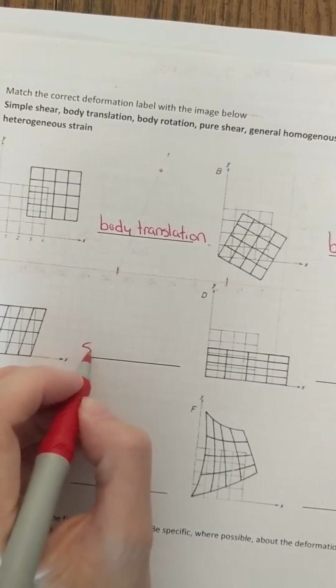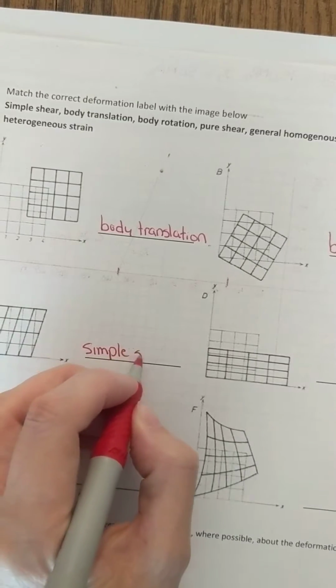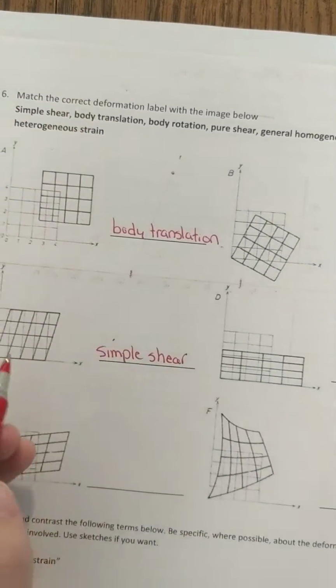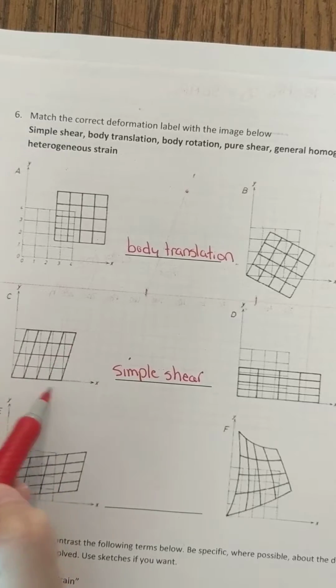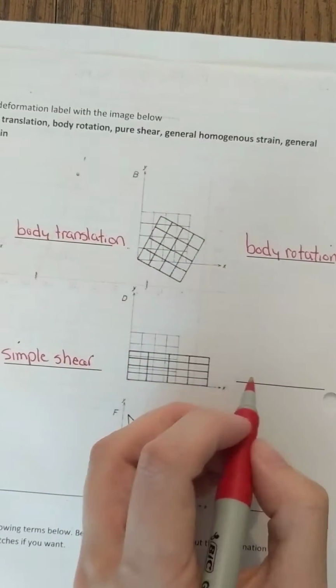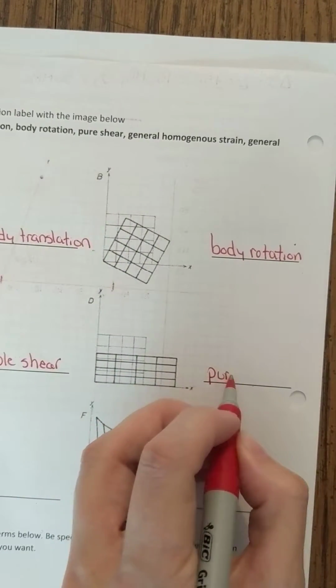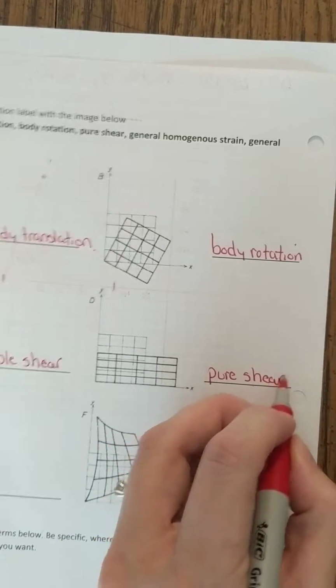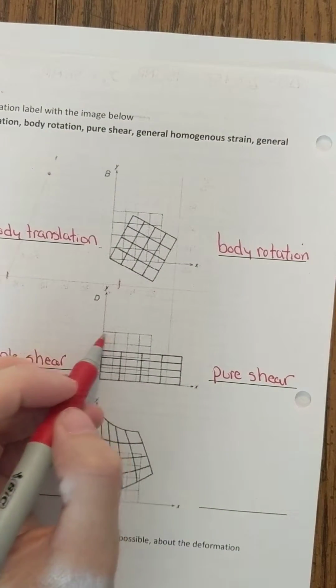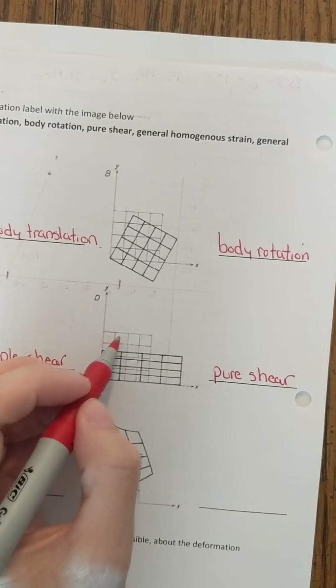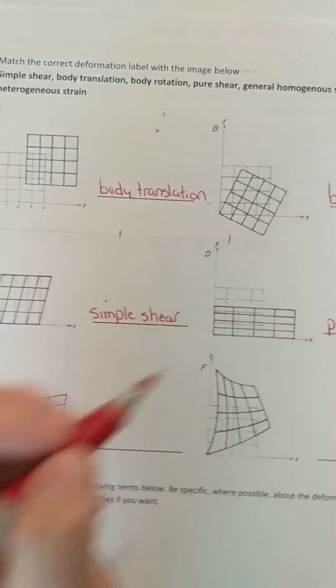This one is our simple shear, deforming it along the top and the bottom. This is going to be our pure shear. Right, somehow squishing it down and deforming it down this way and extending it out this way.